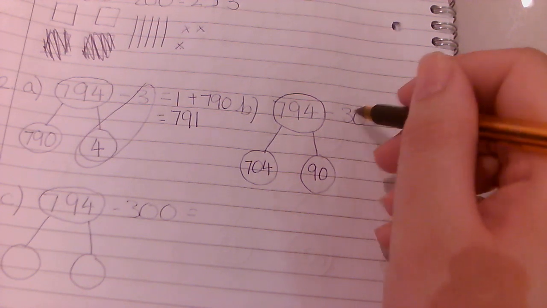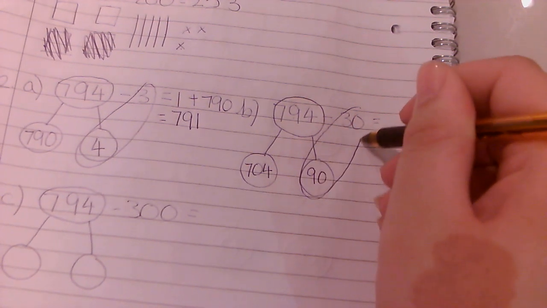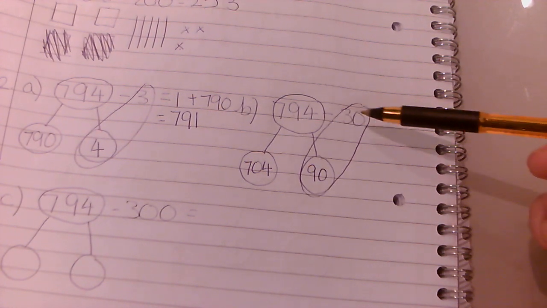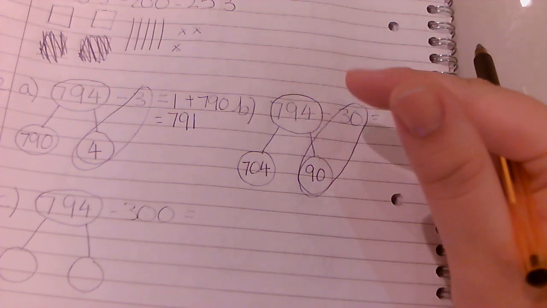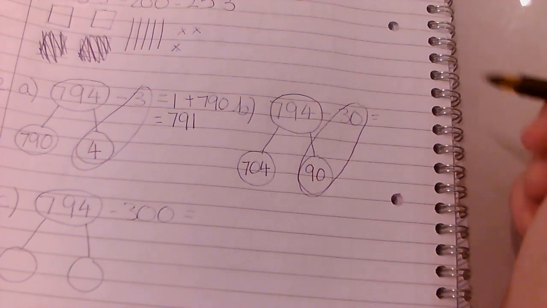Then we're going to be taking away these two numbers together. So 90 take away 30. You can count back in your tens. 90, 80, 70, 60. So we know it's 60.